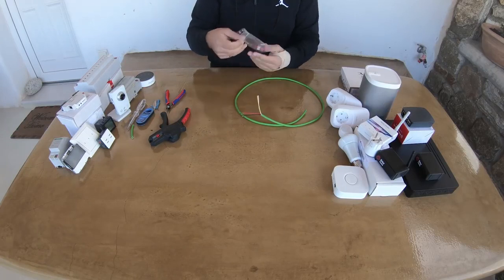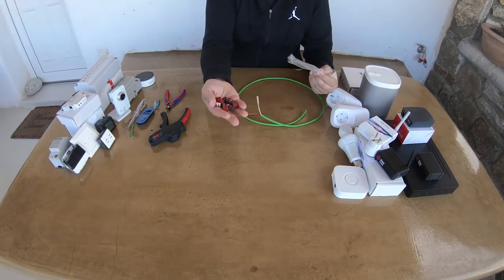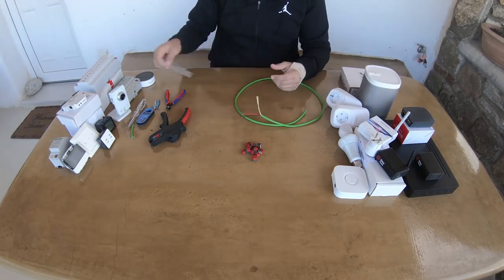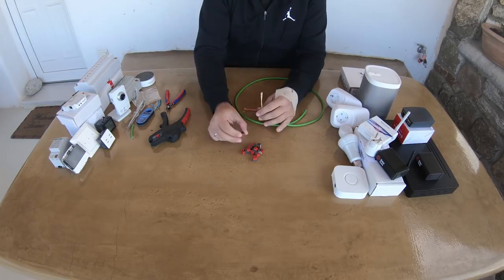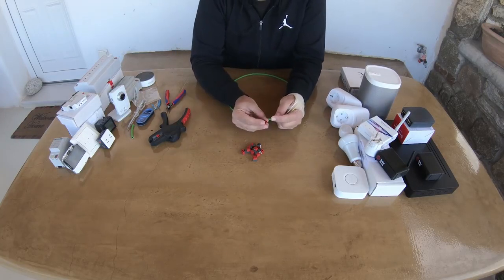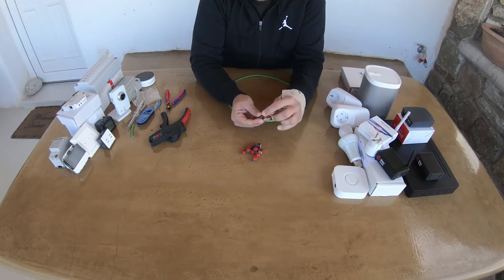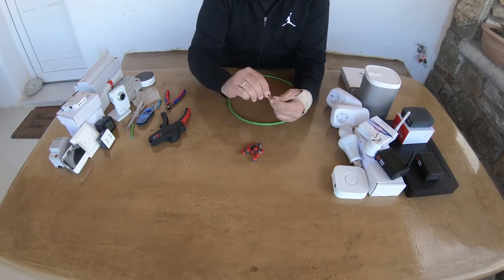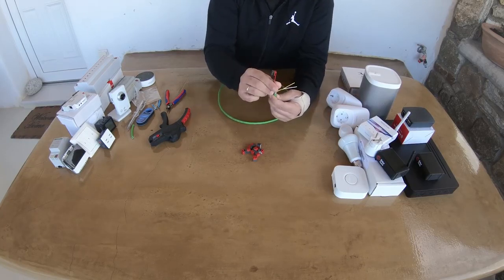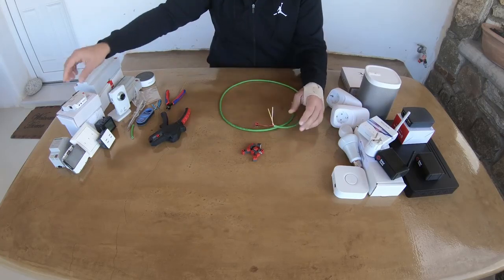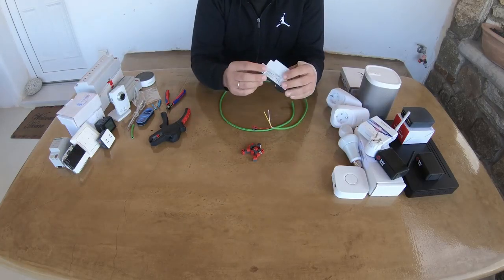In order to connect the cables to a KNX device, we are using KNX connectors. Let's put now this connector to a KNX device.